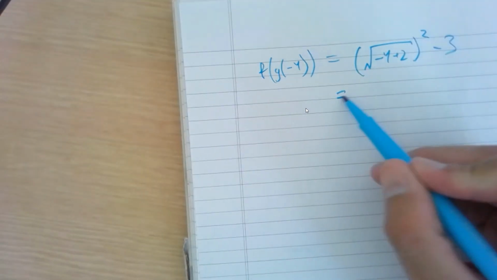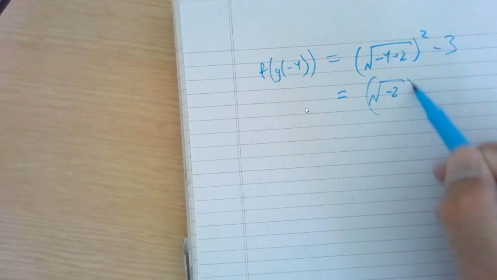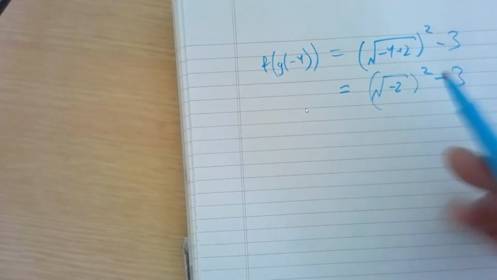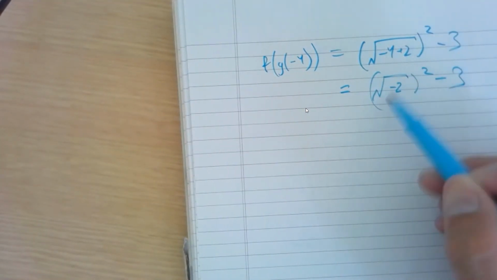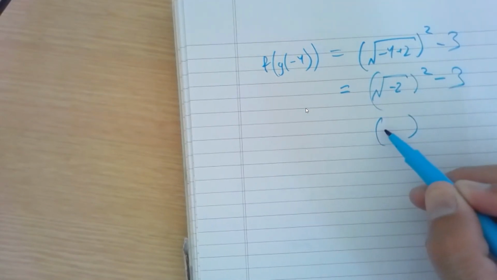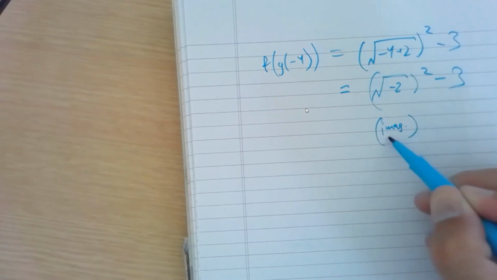Again, that is the square root of -2 squared minus 3, which again is prohibited because this will give me a negative number, okay? And then that in PEMDAS will give me an imaginary number, pretty much, squared minus 3.